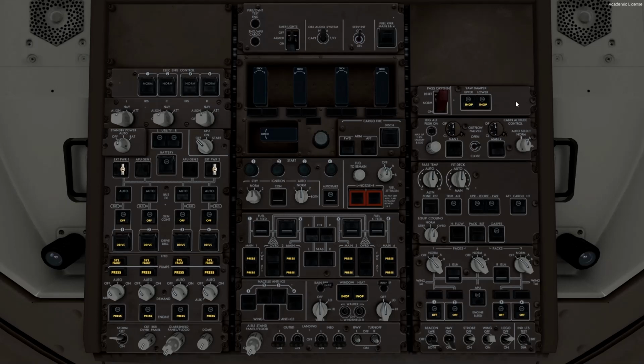The yaw dampers are on, which basically allows us to taxi well. And packs are off. The fuel pumps will come on in a little while, as will the window heats.